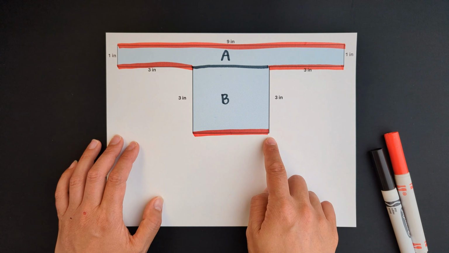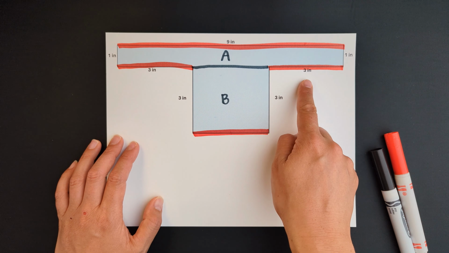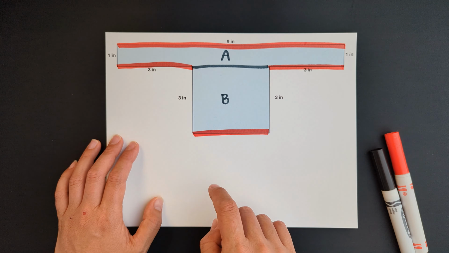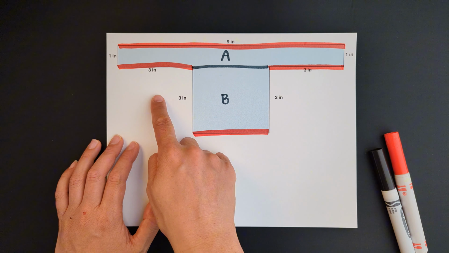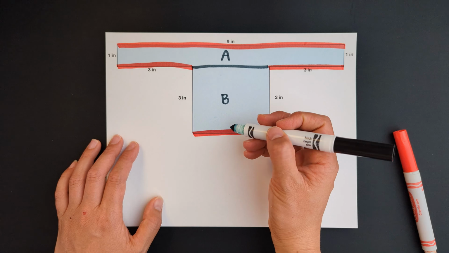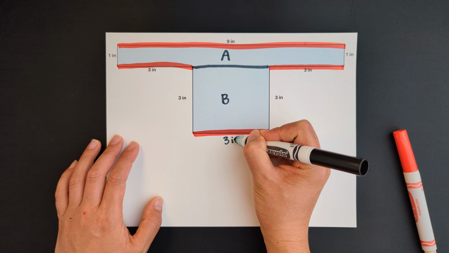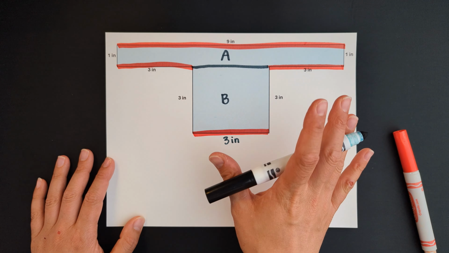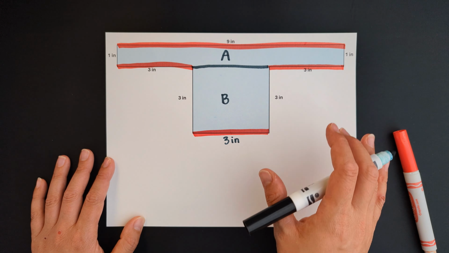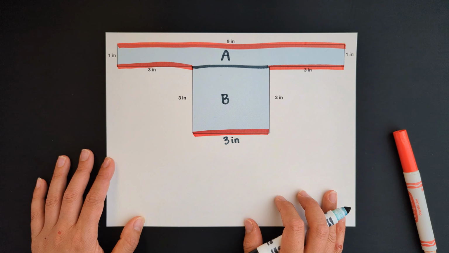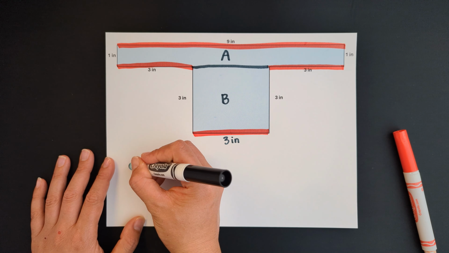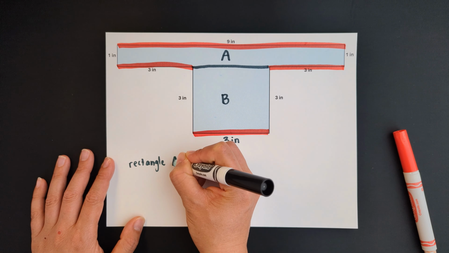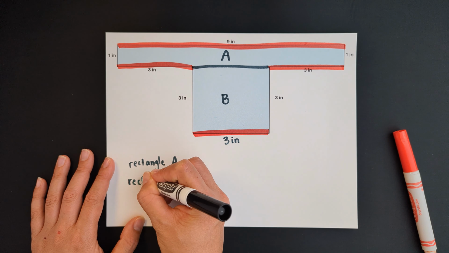So something plus 3 is equal to 9. And 3 plus 3 is 6. So something plus 6 is equal to 9. 3 plus 3 plus 3 is equal to 9. So I found that missing dimension. So step 1 is done. I labeled my 2 new shapes. And now I'm going to find the area of the 2 new shapes. So rectangle A and rectangle B.